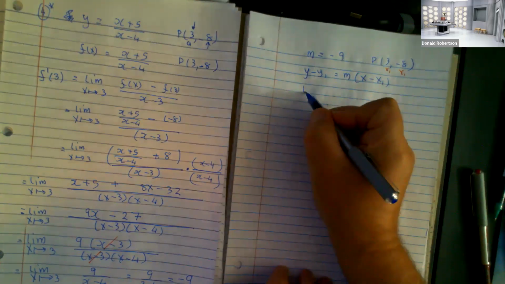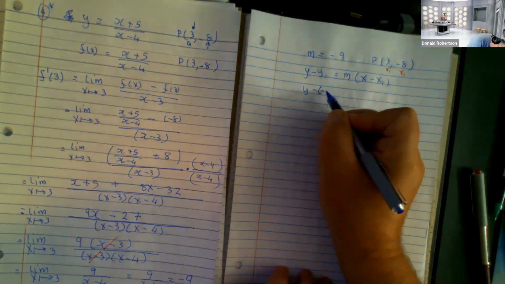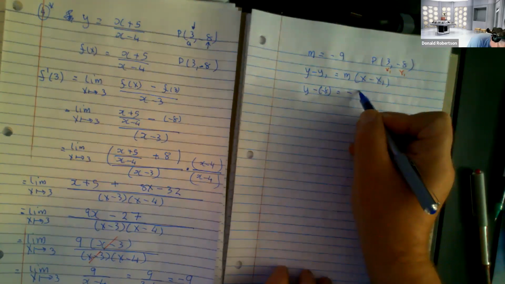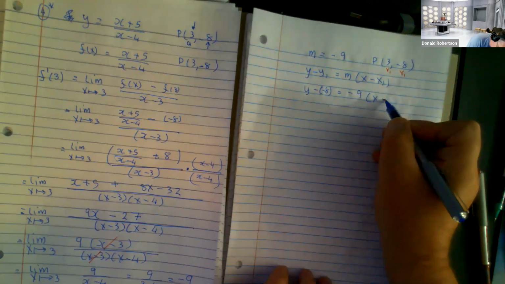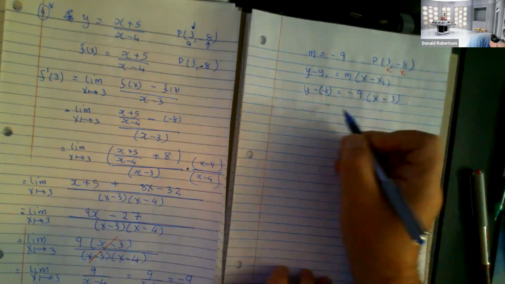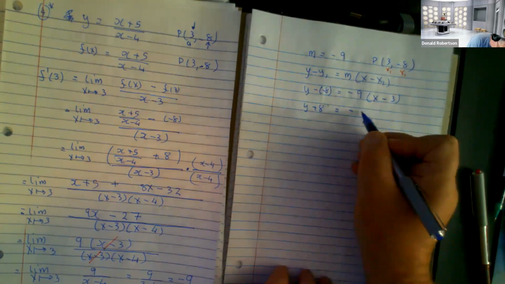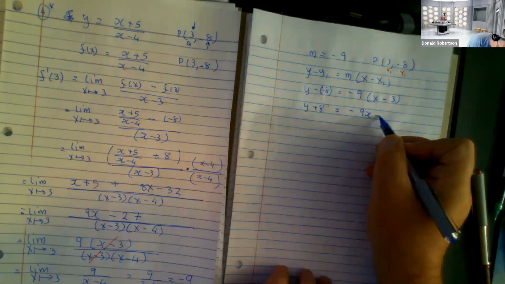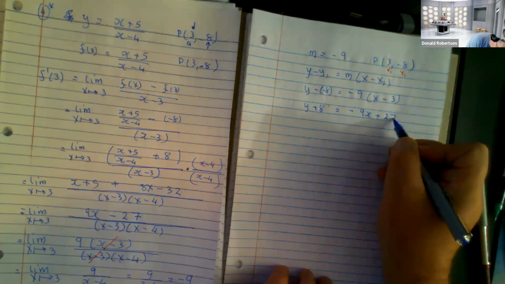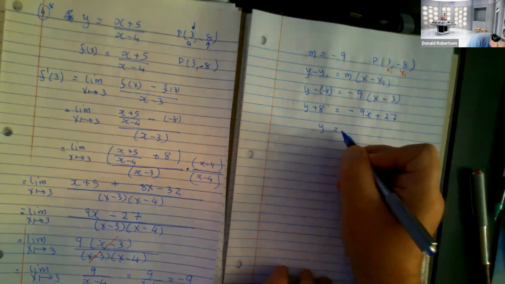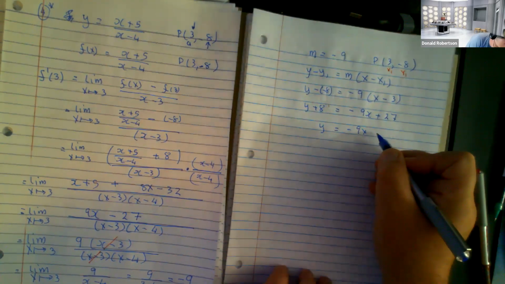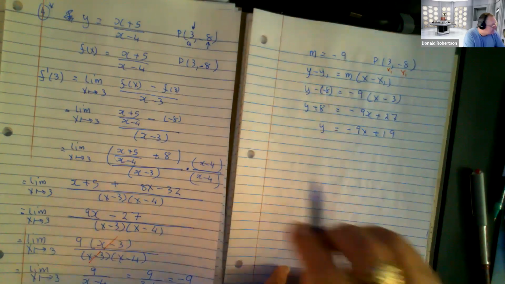And you have y take away -8 is -9 x take away 3. That becomes y plus 8. And that becomes -9x plus 27. And this becomes -9x. Take away 8 from both sides. I believe we get that.